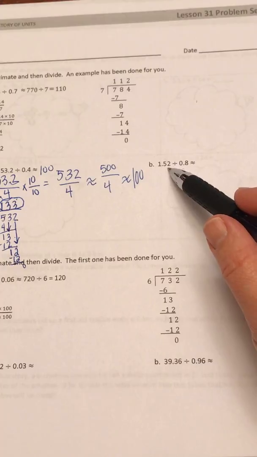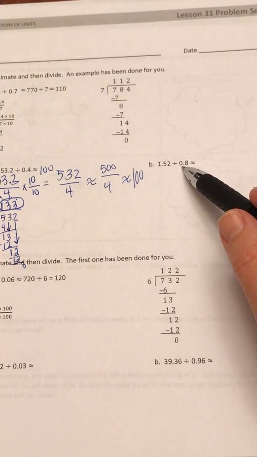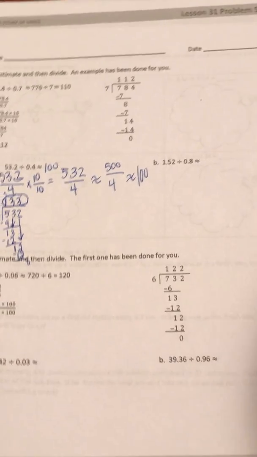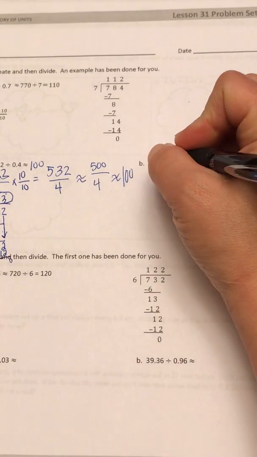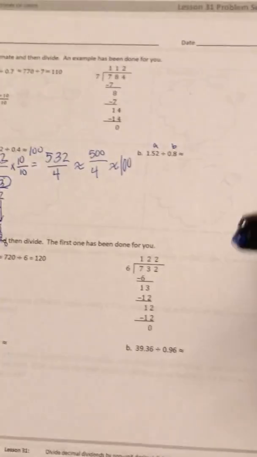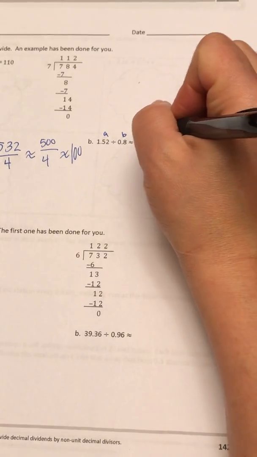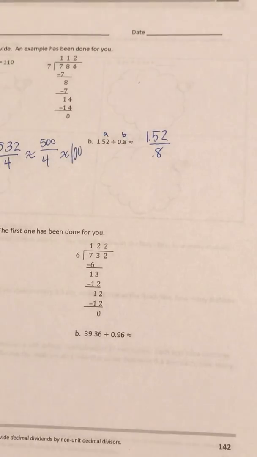1 52 hundredths, ooh, I hear the word hundredths, divided by 8 tenths. So this is one of those tricky ones where I've got hundredths and tenths. I'm going to label this A and this B, and put 1 52 hundredths over 8 tenths.